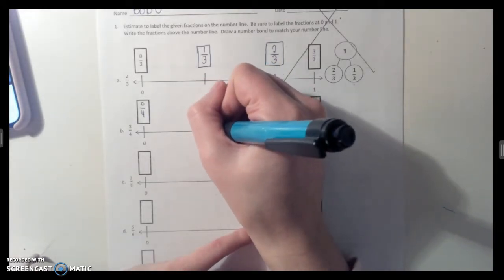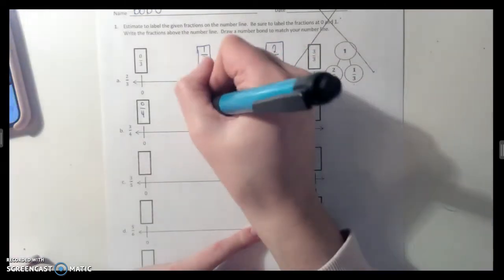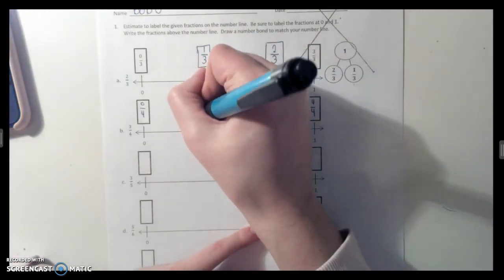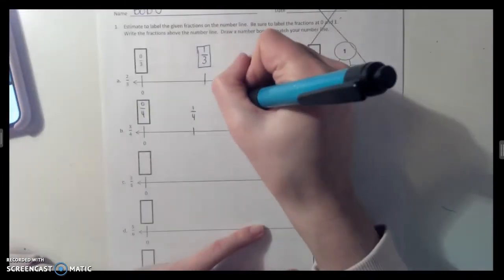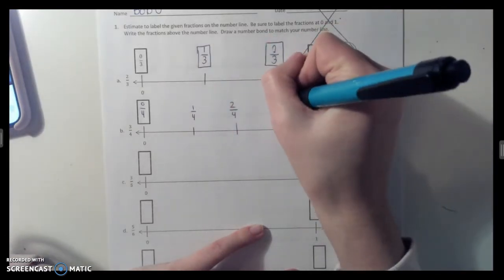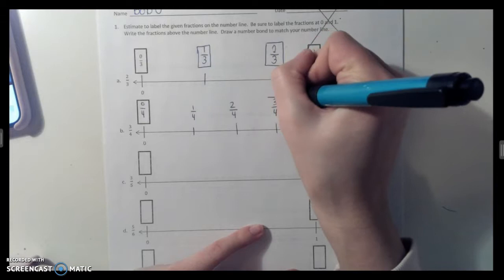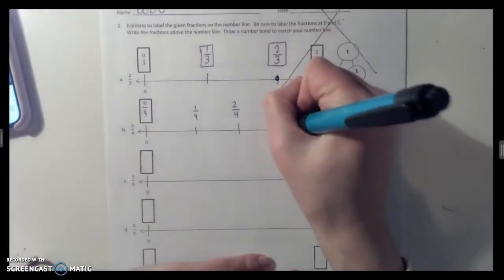So we will go right about here, and so this would be 1/4. And then we'll go 2/4. And we'll go 3/4. And which one did they want us to point out? They wanted us to point out 3/4. So I'm going to darken that dot right there.